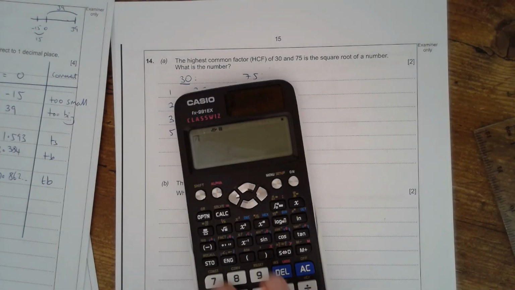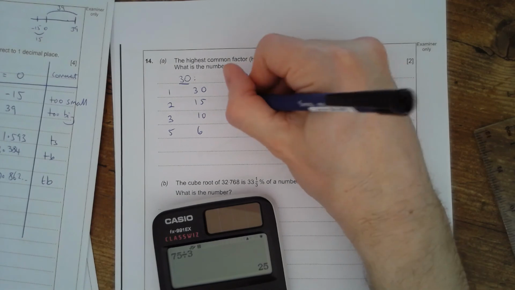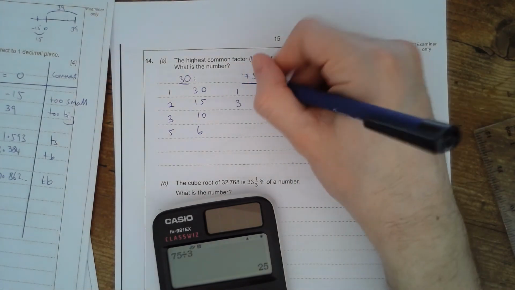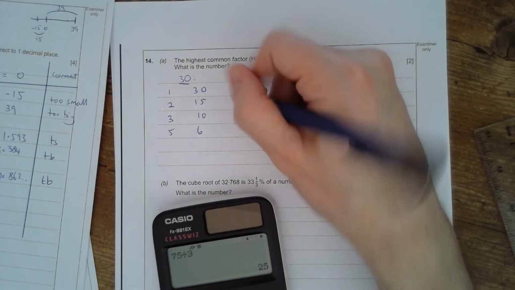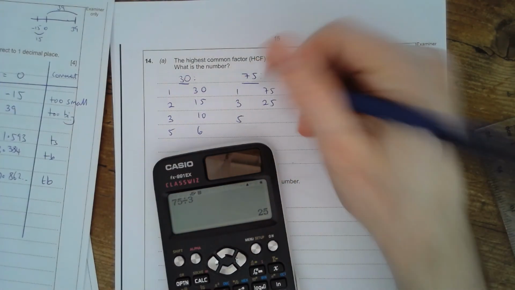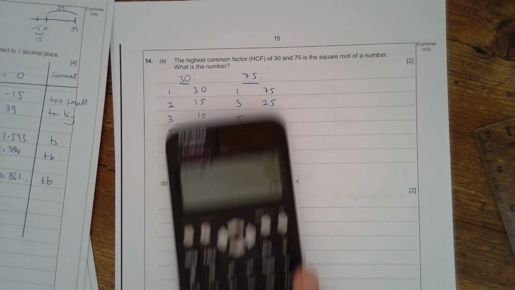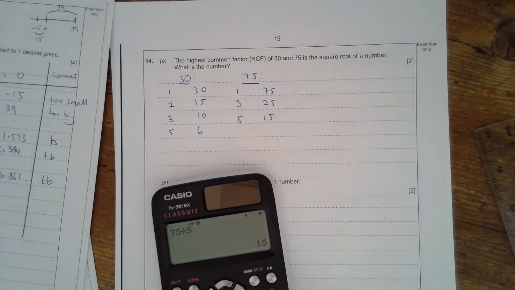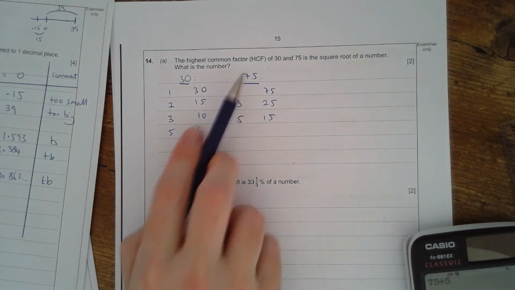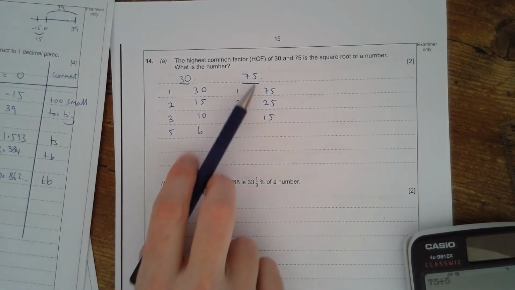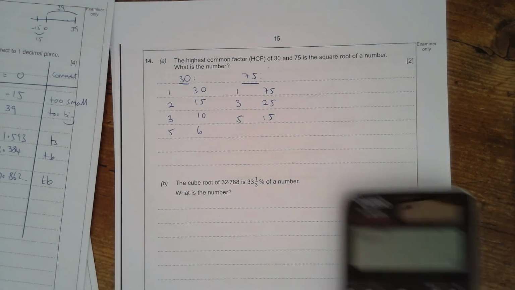So let's use the calculator. 75 divided by 3 gives me 25. So 3 times 25. 4 doesn't because it's an odd number. Does 5? Well, it ends in 5, so it must do. 15. 6 doesn't because it's even. 7, it's not in the 7 times table. 8, no, it's even. 9, let's just double check it.